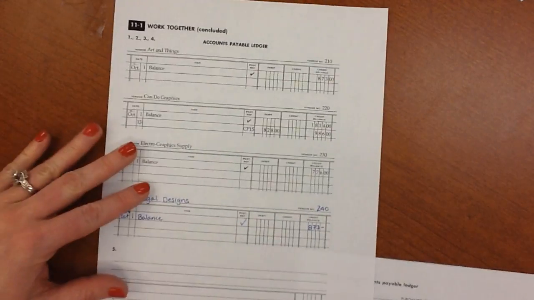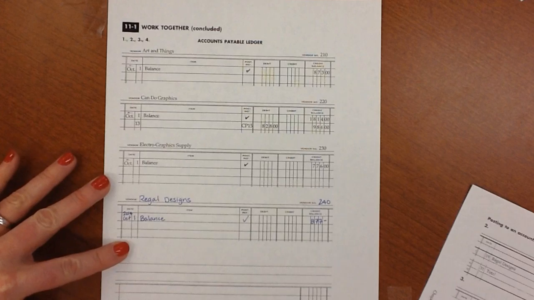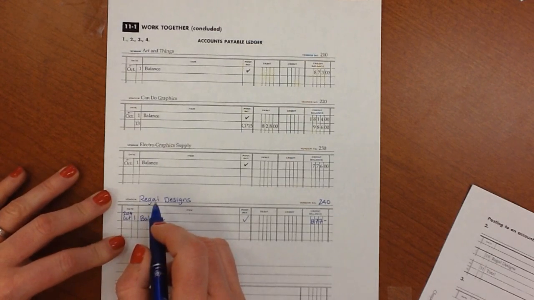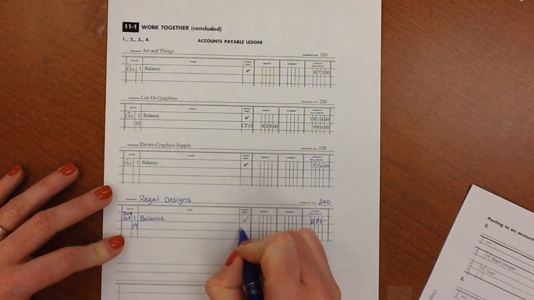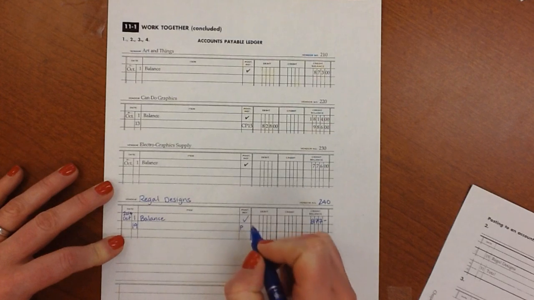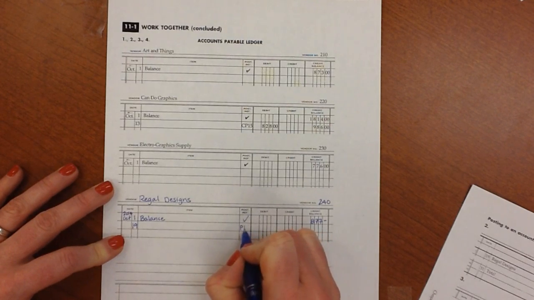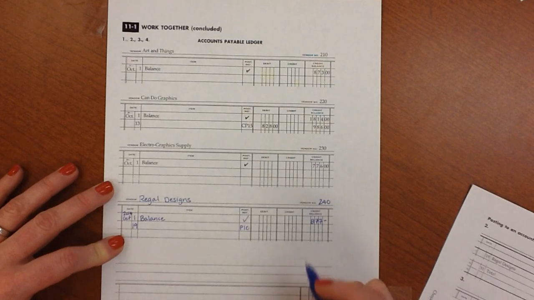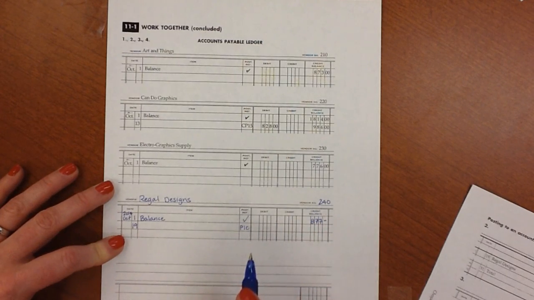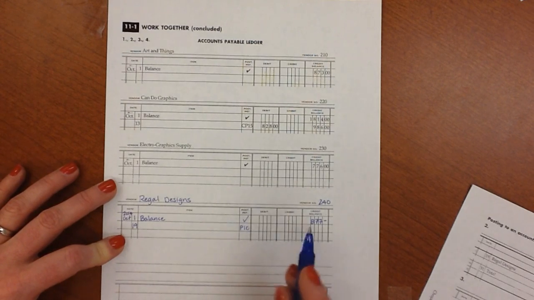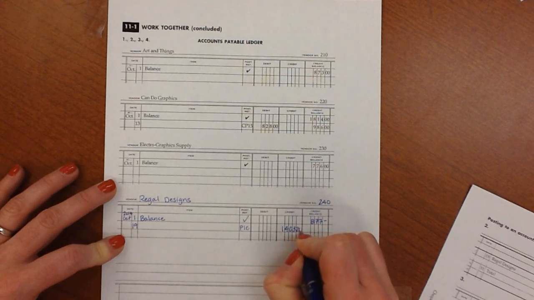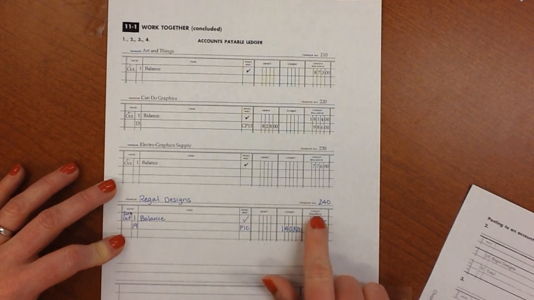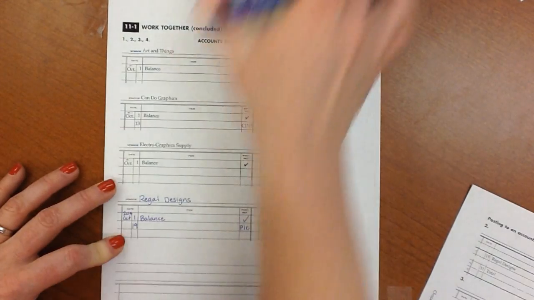So in our accounts payable ledger, we find the Regal Designs account. We put in the date of the posting, and if we look back at the purchases journal, it says that this was the 19th. And then for our post reference, we put P for purchases journal, and then the page number, which is page 10 of the purchases journal. And then this is an accounts payable credit of $1,403.20. And we need to update our balance. We have a credit and a credit, so that means we add those two together.